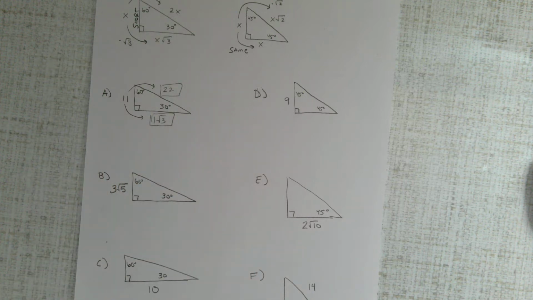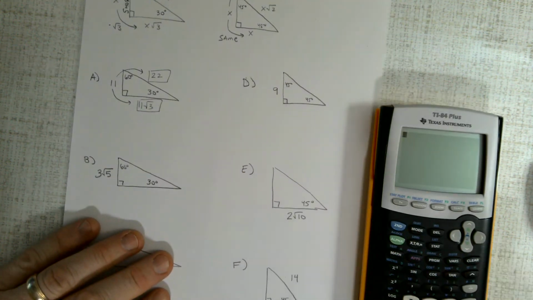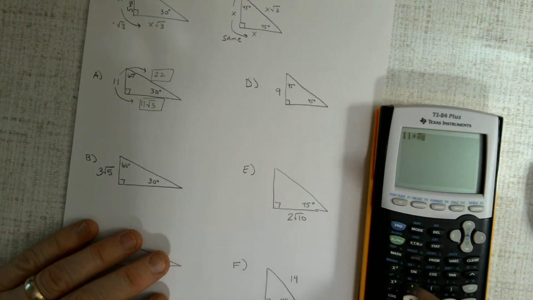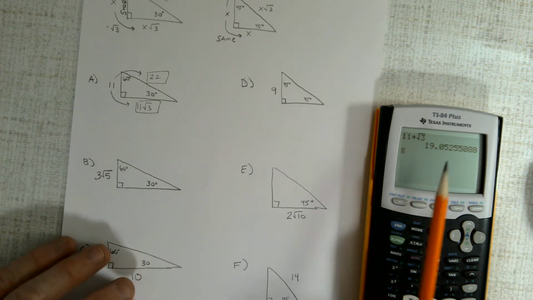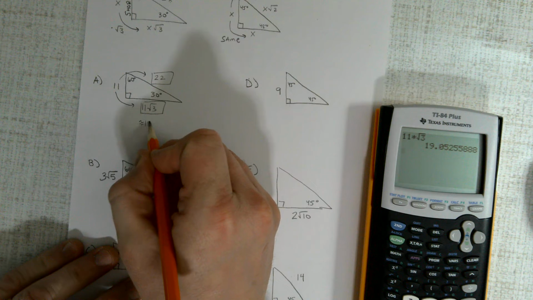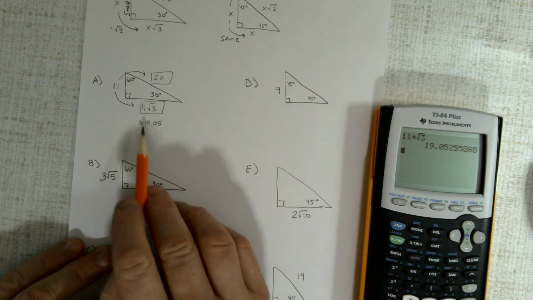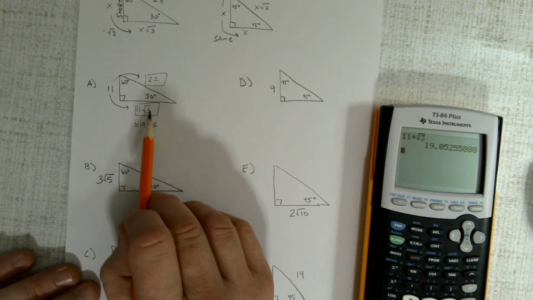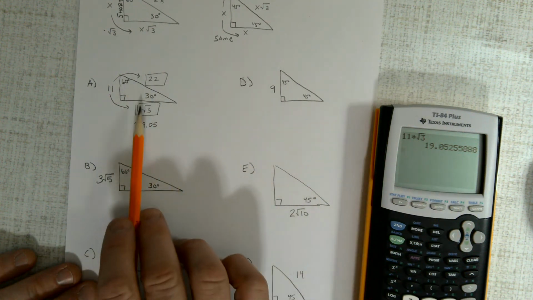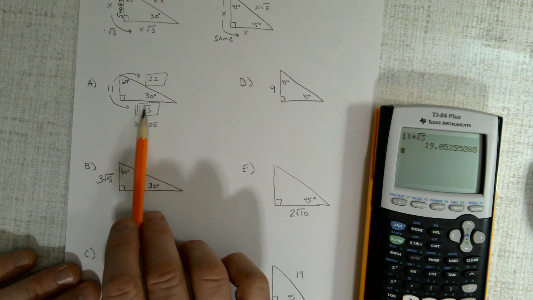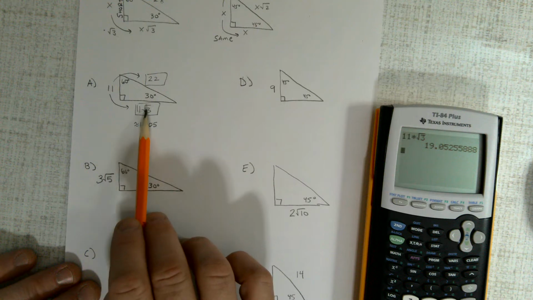And we could get a decimal for that. Let me see, I have a calculator right here. That's 11 times the square root of 3, and it's about 19.05. But we're not going to use decimals. We're going to use exact values, so we're going to use roots. We're not going to have a calculator to begin with, and we want an exact answer. So we want 11 times root 3, which is about 19, but we're not going to write down the 19.